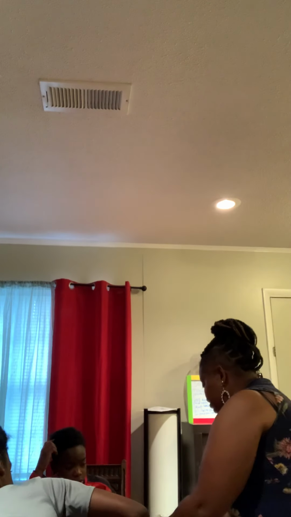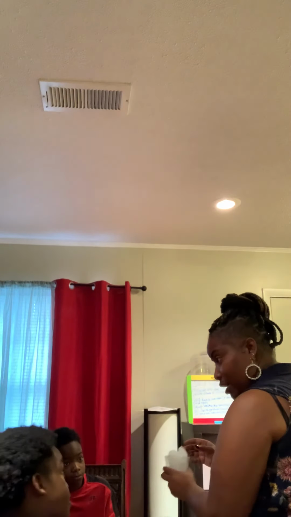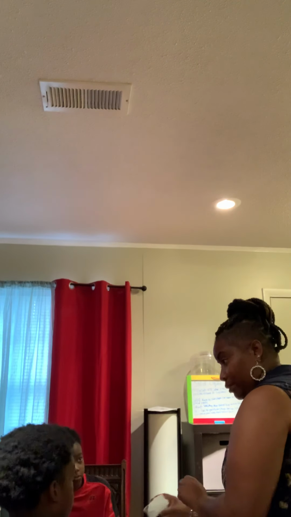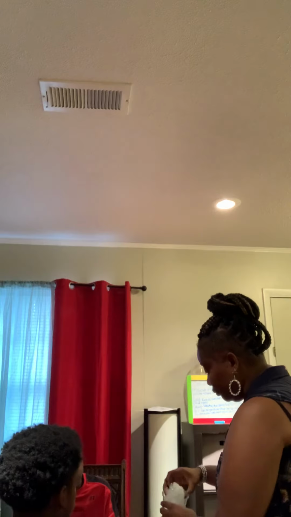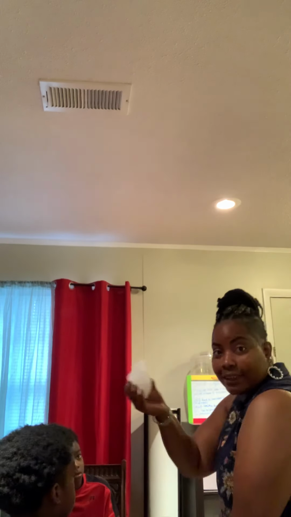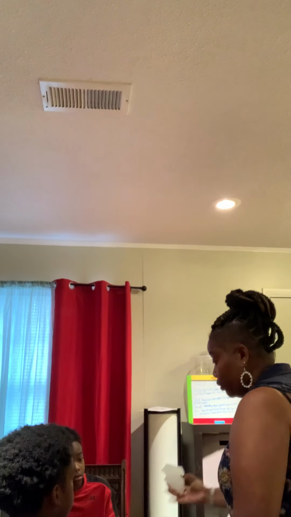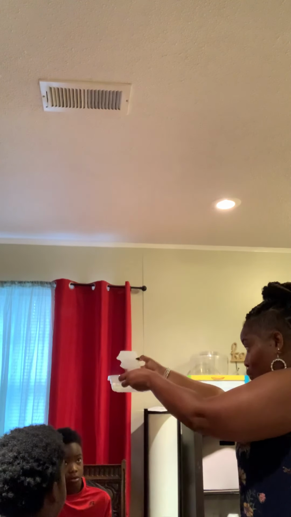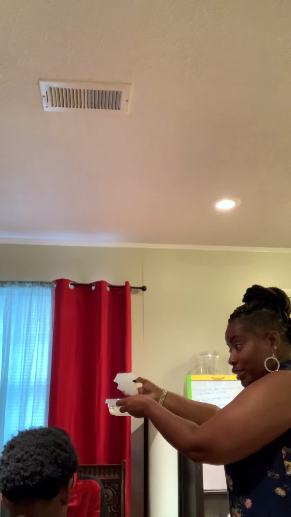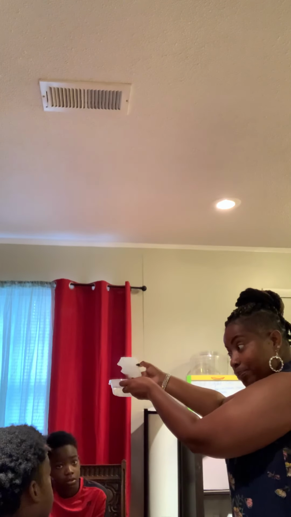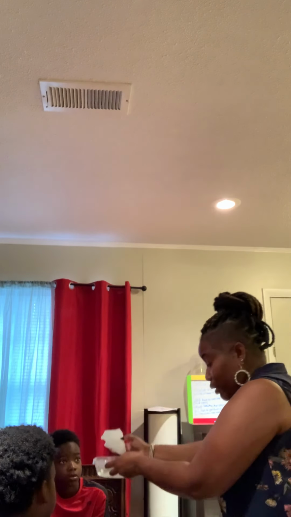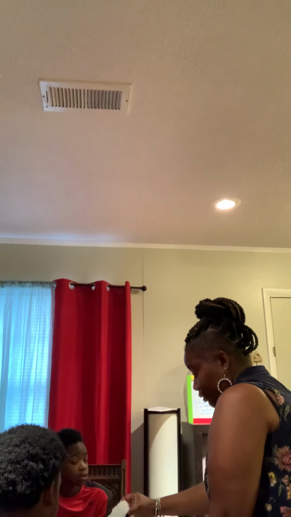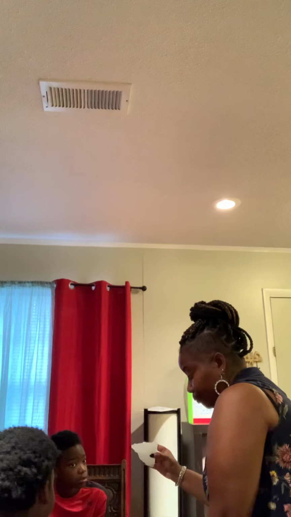Alright, now we're gonna see here. I have this one hunk of ice. We're gonna see how long it takes for this ice to melt in here, okay? Right now, this piece of ice is a solid, and we're gonna put it in this hot, warm water right here, which we turned the water into what? Gas. So now we're gonna turn this solid piece of ice into a what? Liquid. Let's see how long it's gonna take.